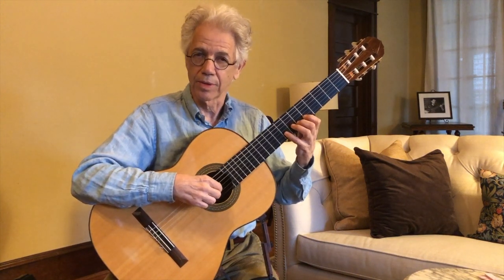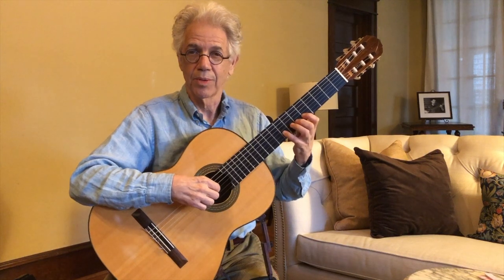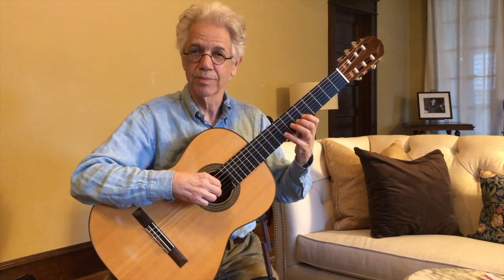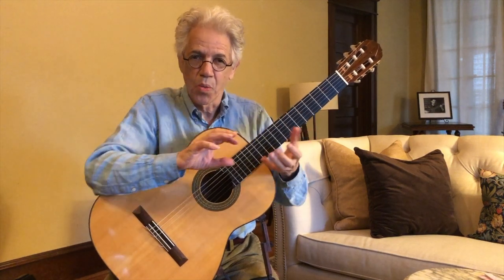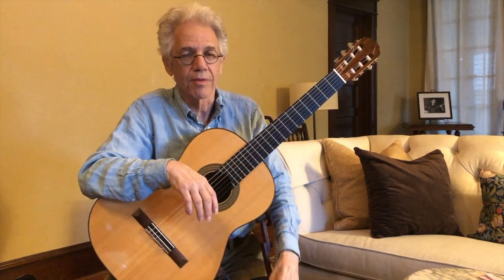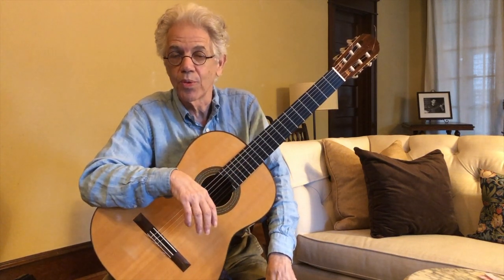I can go the other direction, or mix it up, or do a combination of thirds and a scale. You get the idea that within that C chord, there's a lot of notes that you could play, and you could experiment in terms of the order of those notes.